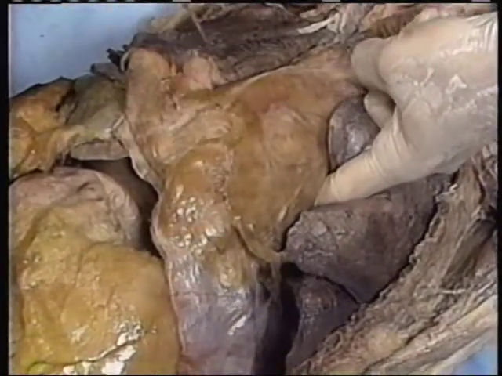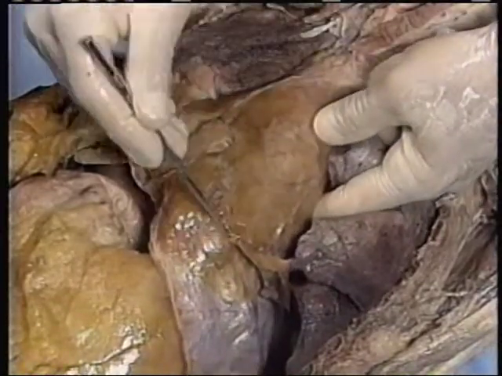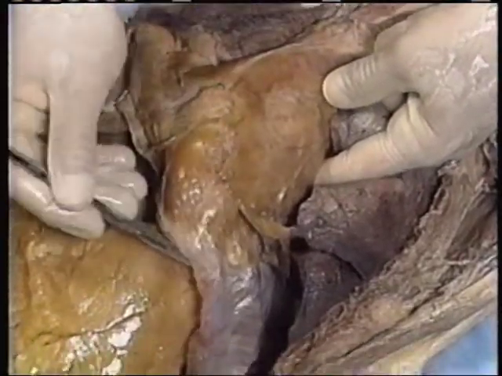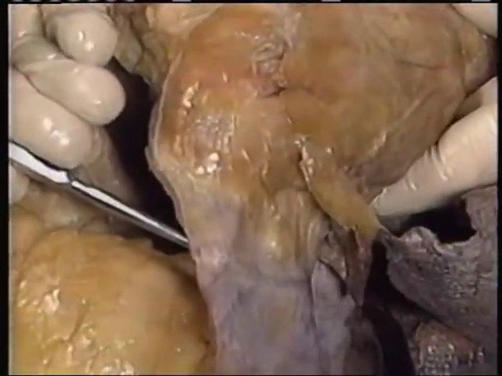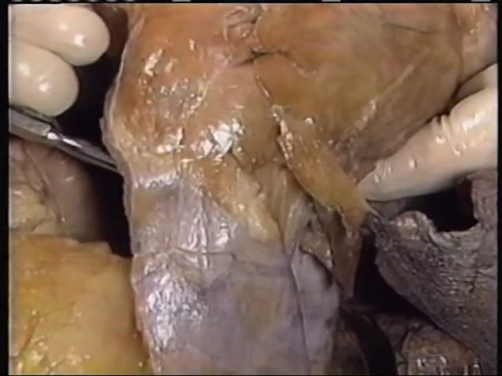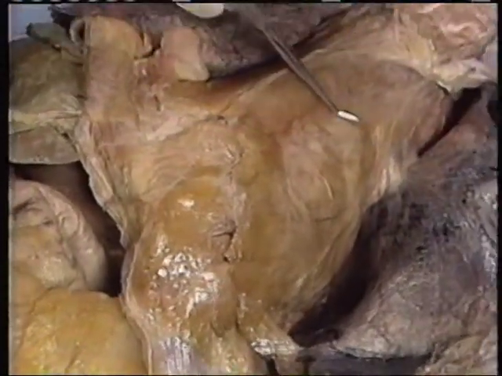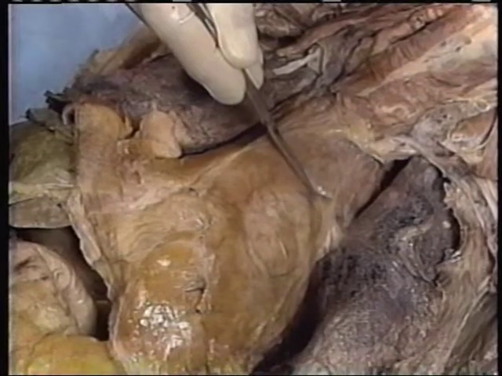This fibrous layer of connective tissue is continuous with the connective tissue around other structures in the region. Inferiorly, it fuses with the superior surface of the central tendon of the diaphragm. Superiorly, it joins with the connective tissue surrounding the superior vena cava, aorta, and pulmonary trunk.